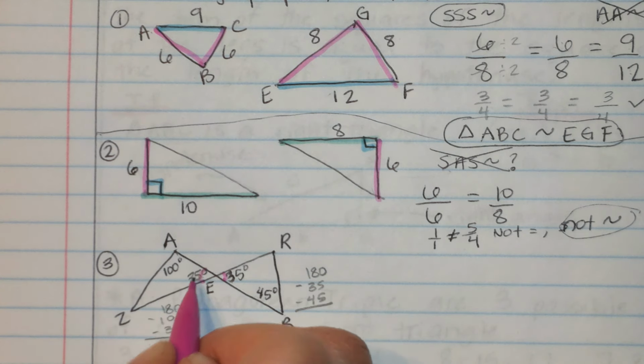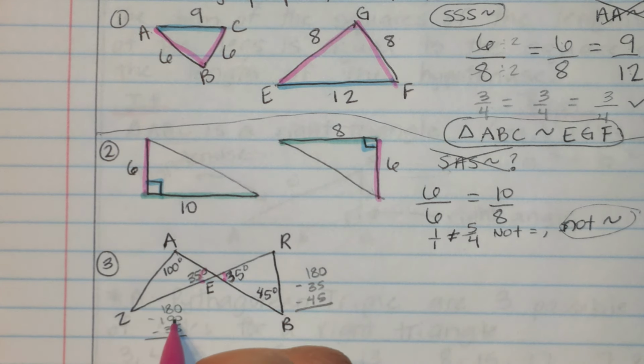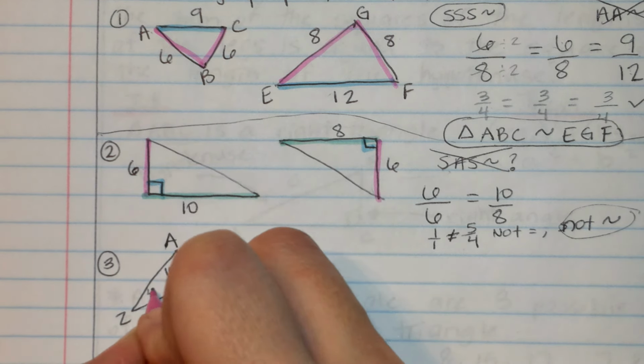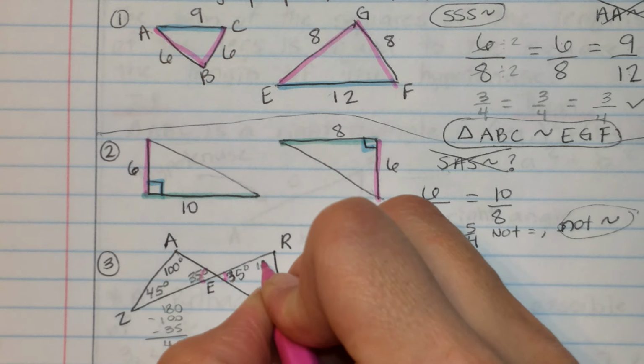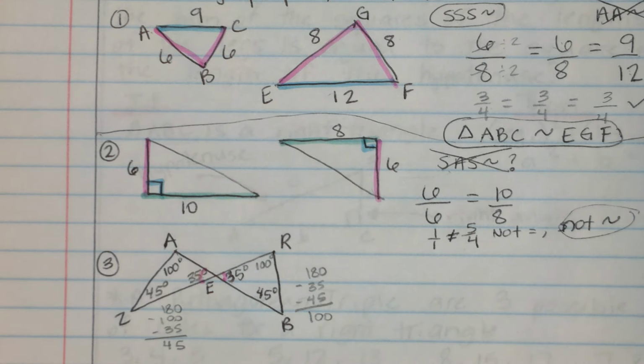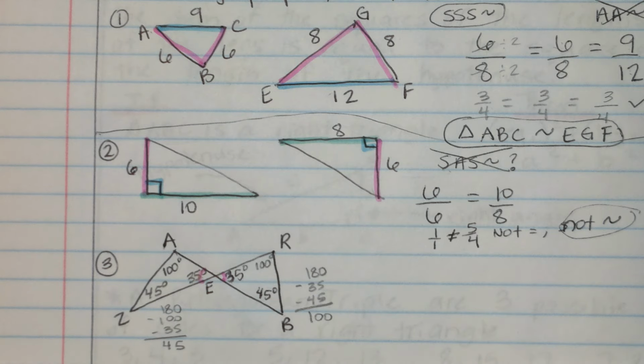So here I end up with 180 minus 100 is 80, minus 35 is 45. So I can write 45 right here. And then over here, 180 minus 35, and then minus 45 gives me 100. So 100 degrees. All right, now that I have that, let's check and see if these triangles are similar.